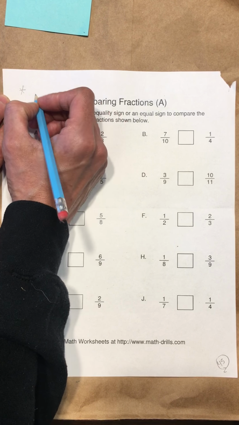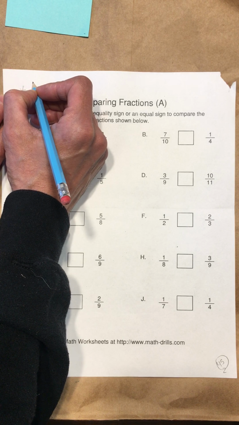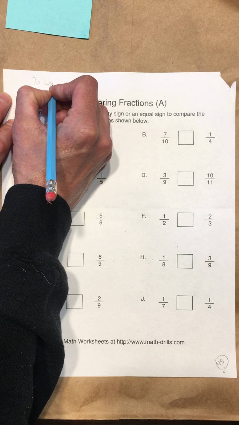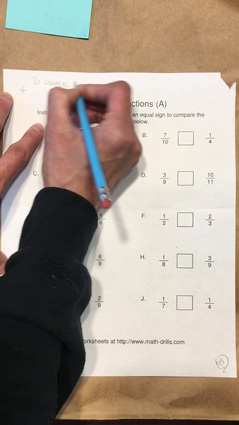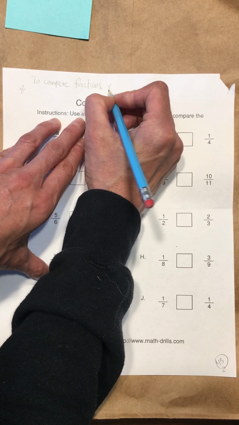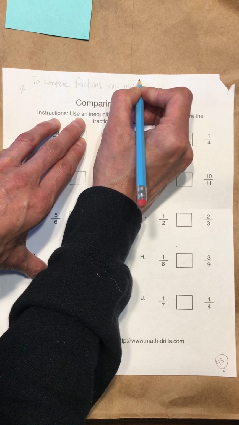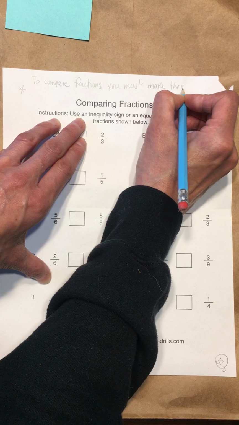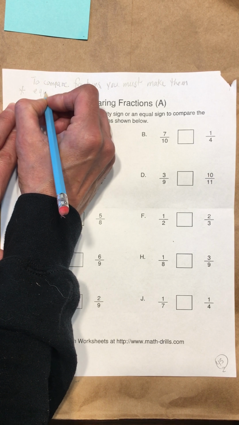So I'd say write this down as well. So to compare fractions, you must make them equivalent.